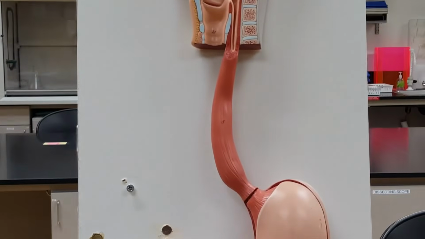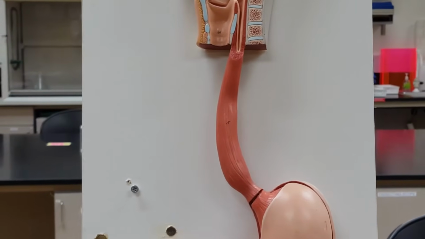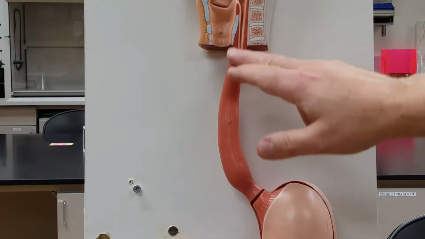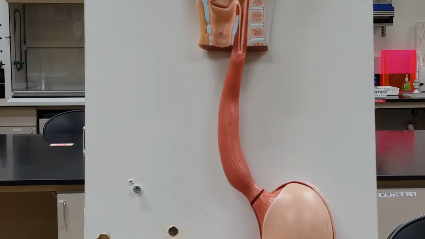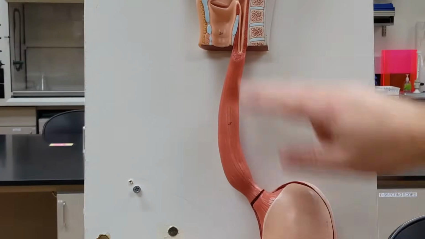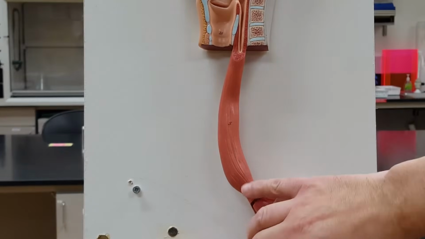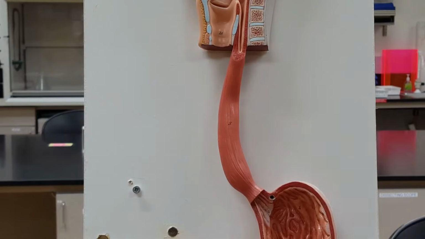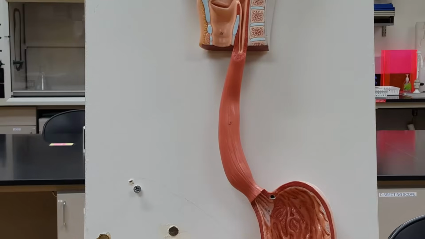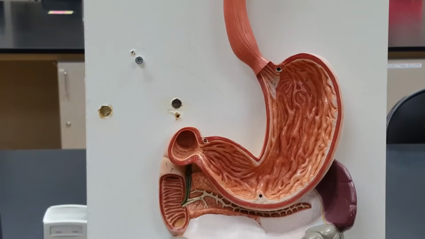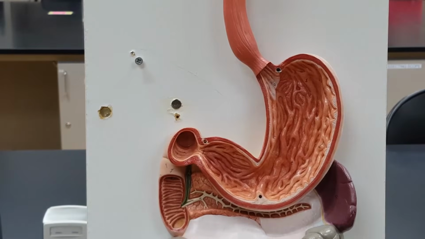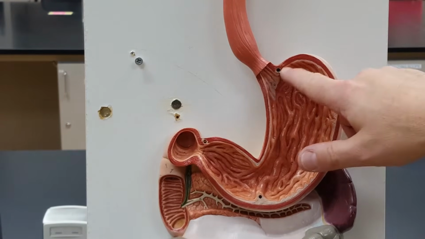What not every model has very nicely is one of these, the esophagus. I can see right here that muscular tube that is behind or posterior to your trachea. This model shows one quite nicely right here. So here's the esophagus. And then if I pull off this front part of the stomach and adjust my camera a little bit, I can see at the bottom of this esophagus the cardiac sphincter.